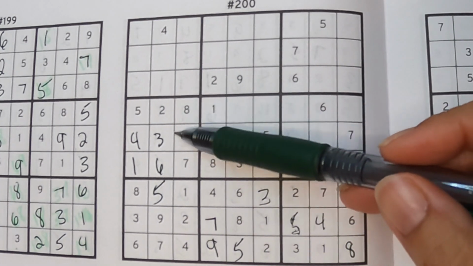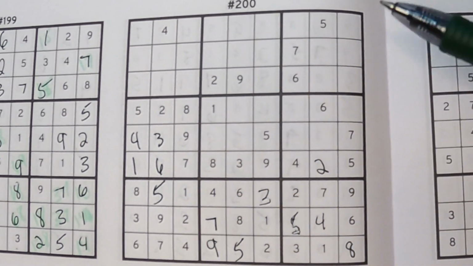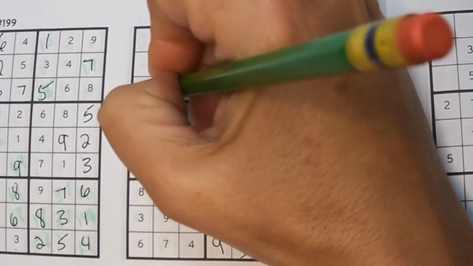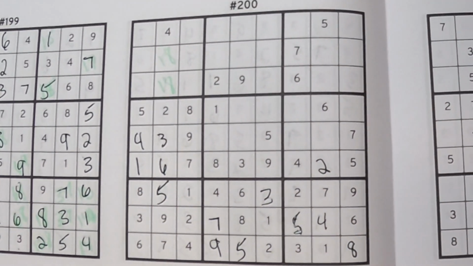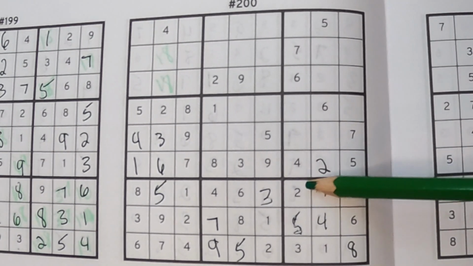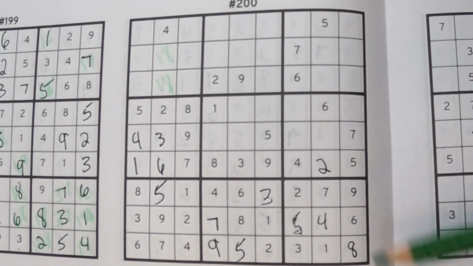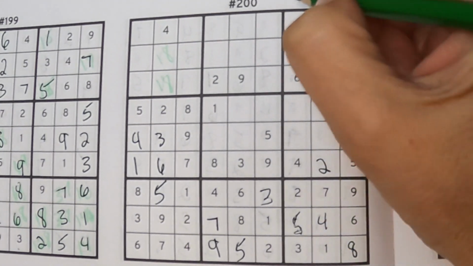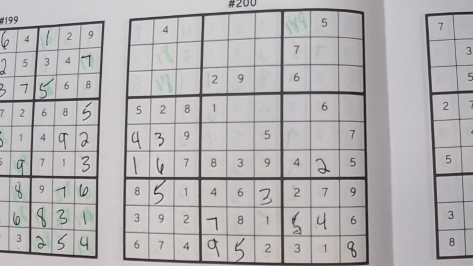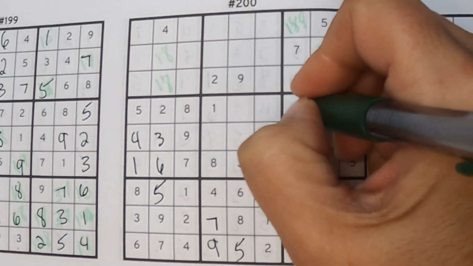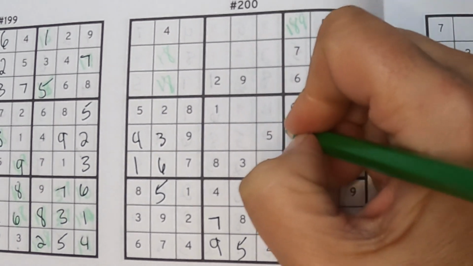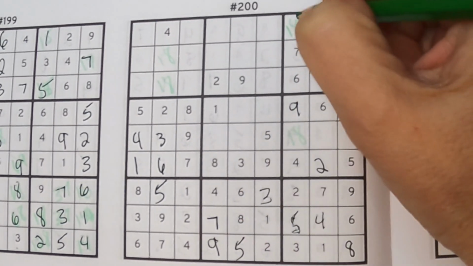For this column now, we're missing 1 and 8. I don't see any help, so 1, 8. For this column, we're missing 1, 8, and 9. So 1, 8, 9. 1 and 8 here, so this is our 9. And no help here, so 1, 8. And we'll get rid of this 9.